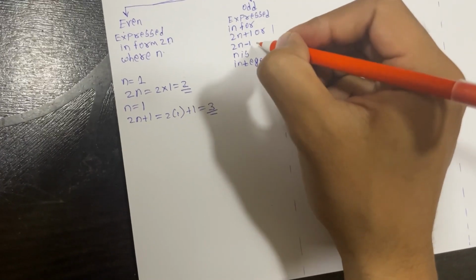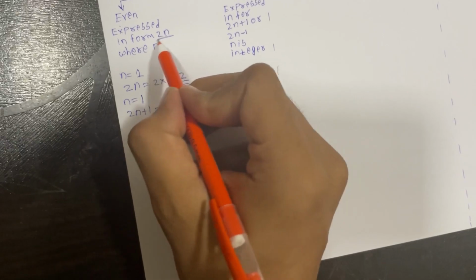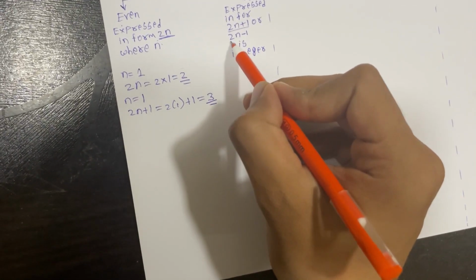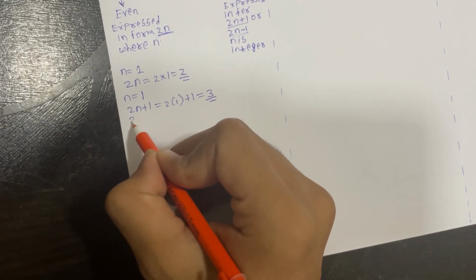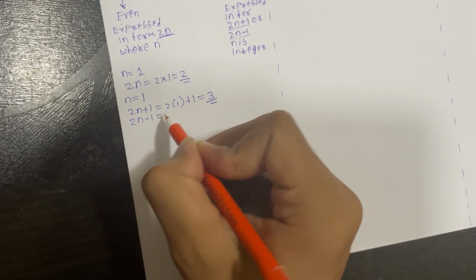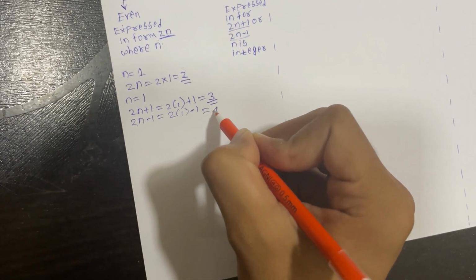Okay, so we can get the number which one is odd and even by this formula 2n and 2n plus 1. Similar is with 2n minus 1. If we subtract 1, so 2n minus 1, so 2 into 1 minus 1, that is 1.